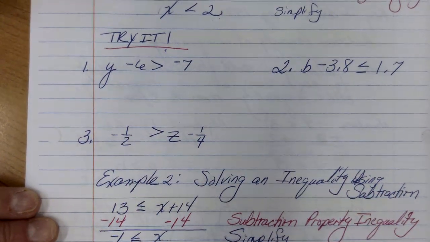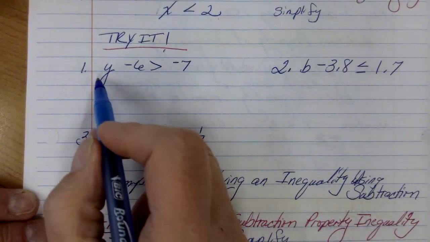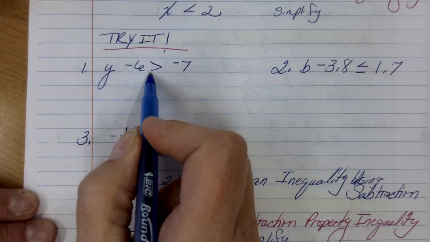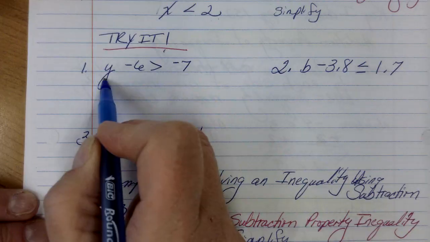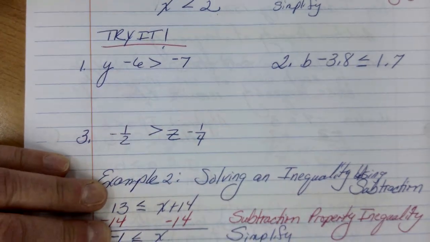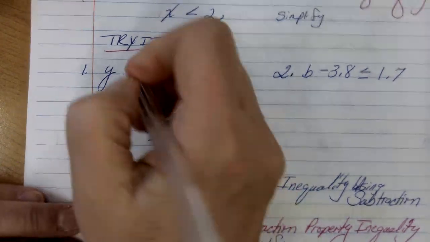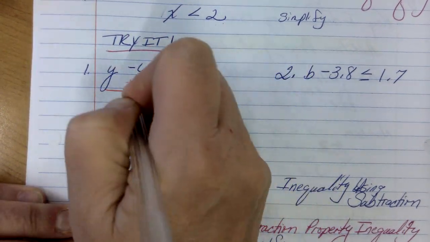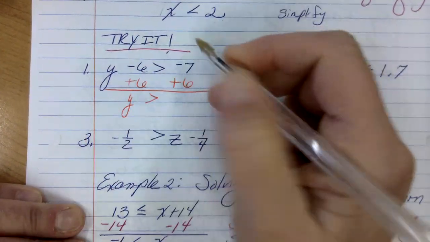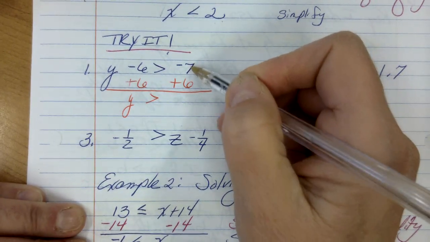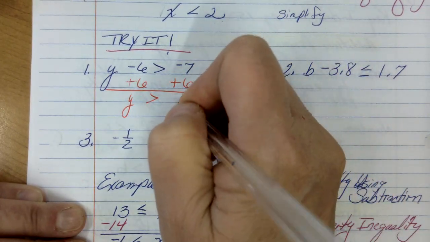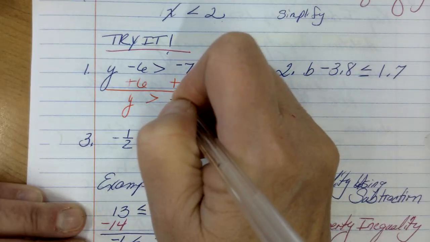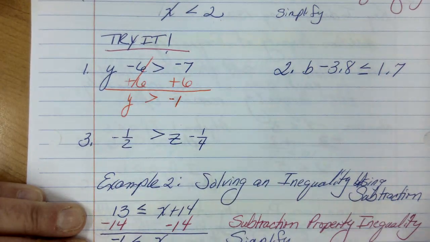We're going to try a couple problems here. All right, we have y minus 6 is greater than -7. To isolate y, we are going to add 6 to both sides. Y is greater than -7 plus 6, which is -1. And the 6's will cancel out.